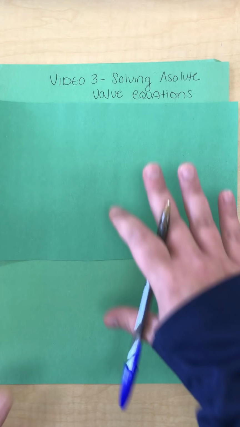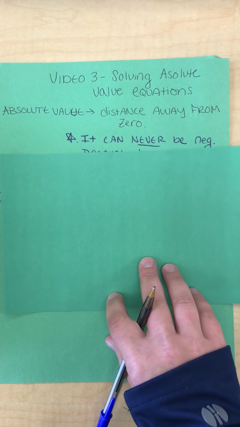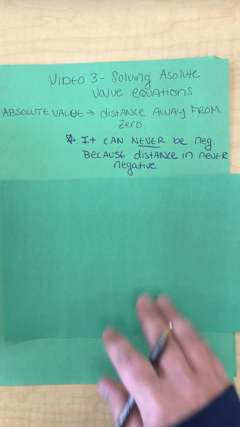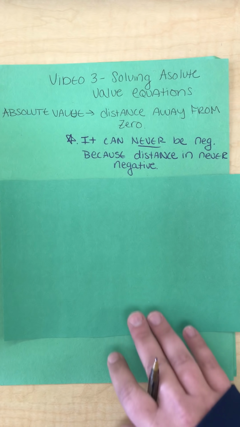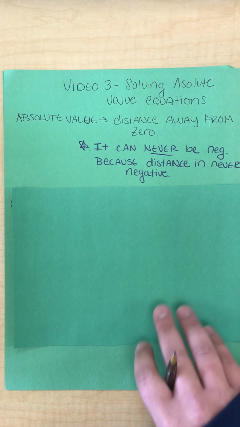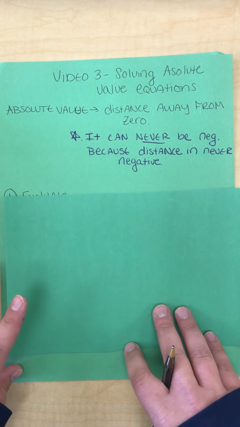So here we go. First of all, we're talking about absolute value. Absolute value is the distance away from 0. Because we're talking about a distance, it's never going to be negative. So remember, absolute values can never equal a negative number. It'd be like walking backwards and saying that you walked a negative distance. It's still a distance that you walked.